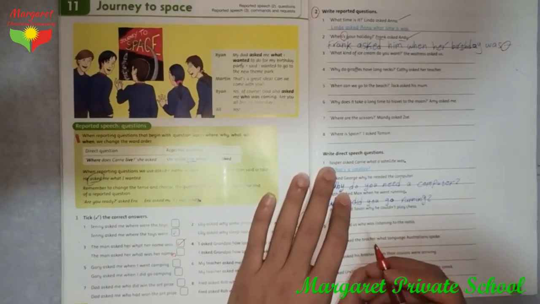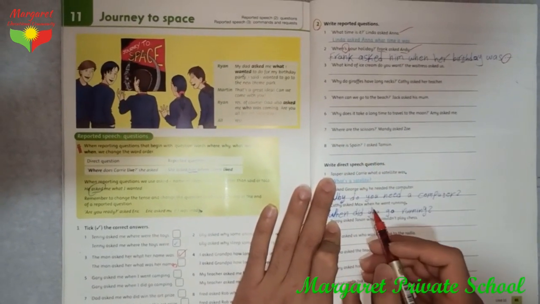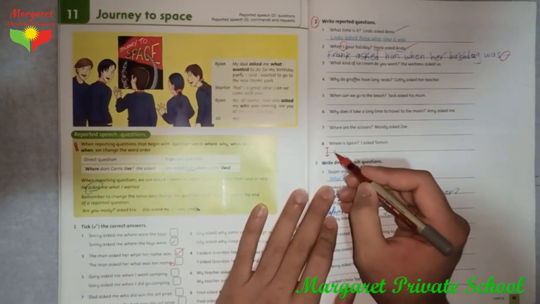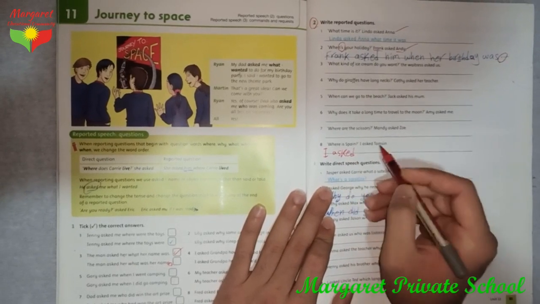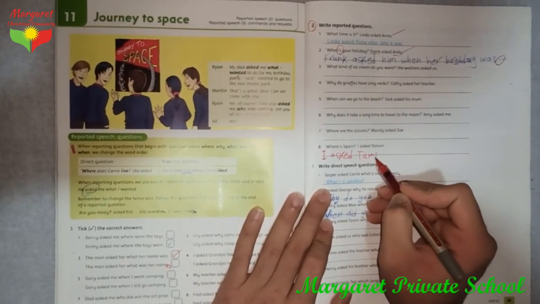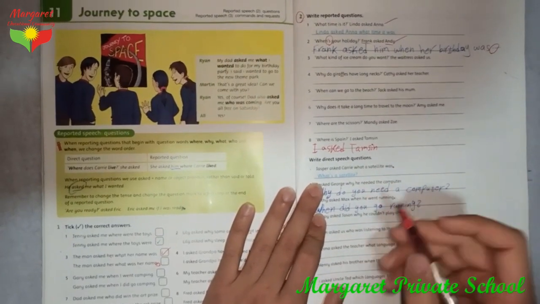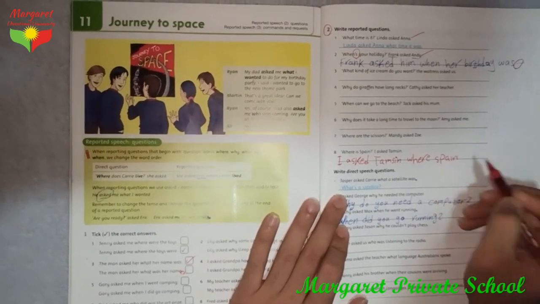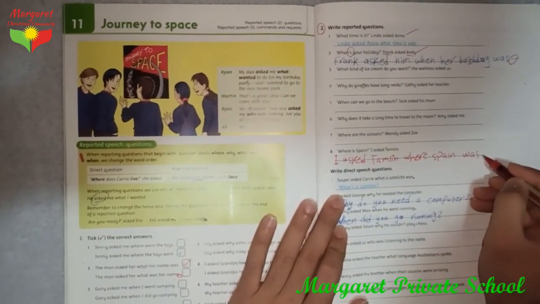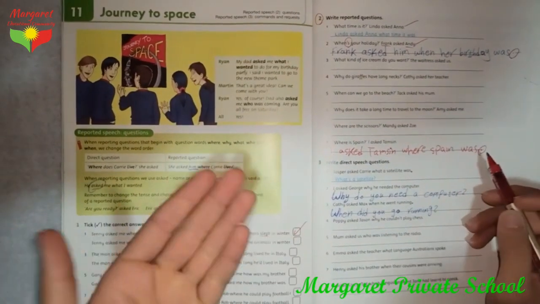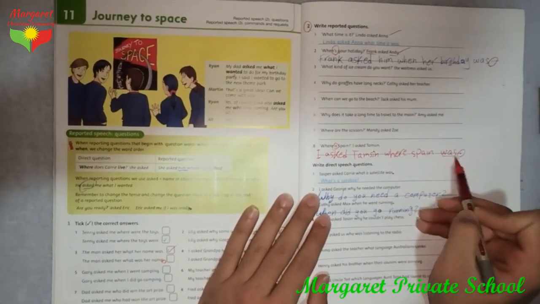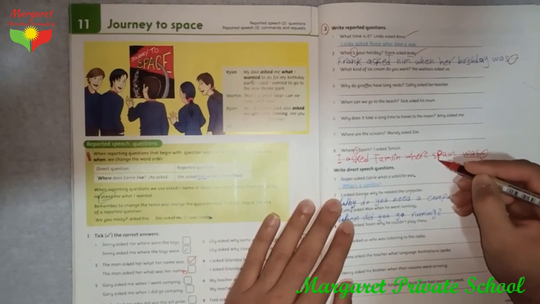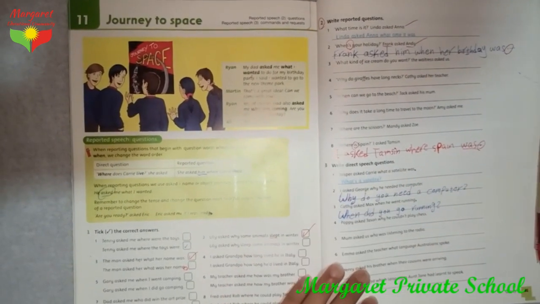Look at the last one. Where is Spain? I asked Tamsin. So you say, I asked Tamsin, sorry, such a weird name, where Spain was. Then full stop. Do not forget the full stop. As I told you guys, we have "is" here. We should change it to "was", and "was" should come at the end, to give it meaning. In this way, it is meaningful.